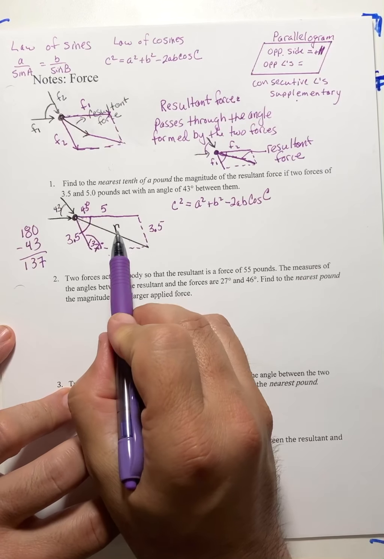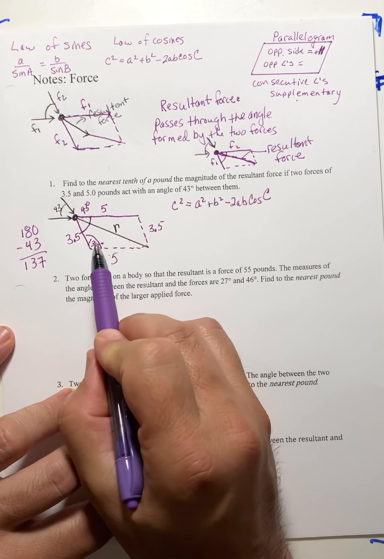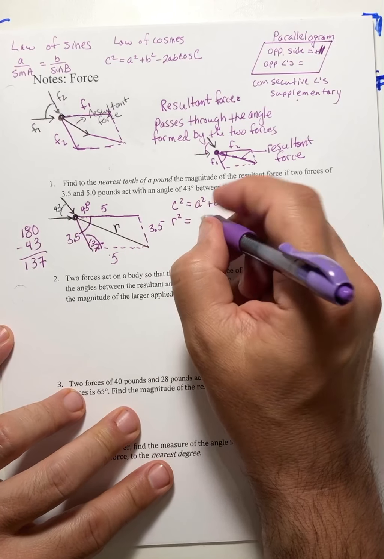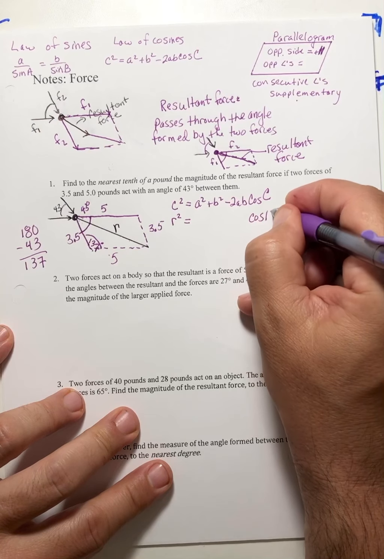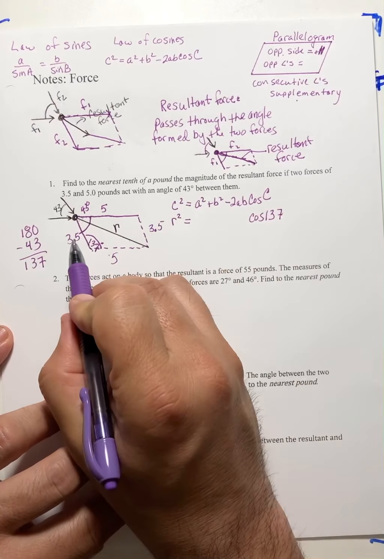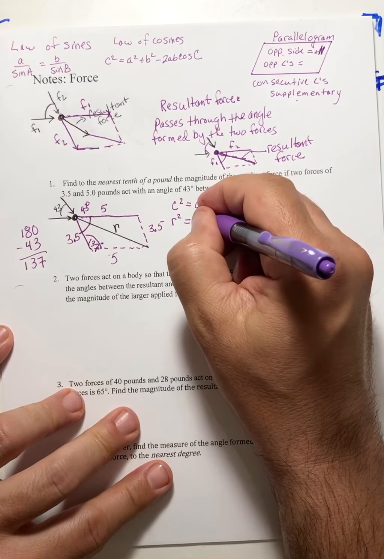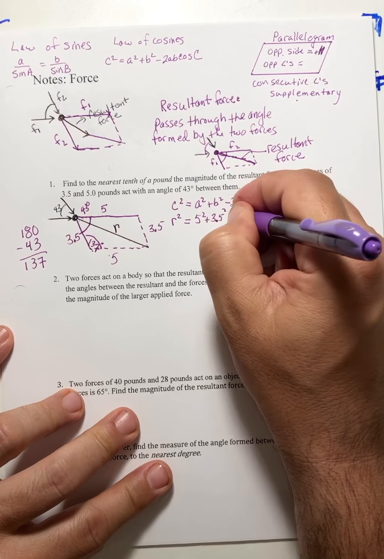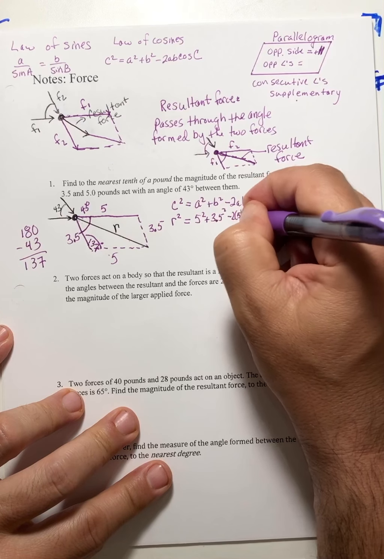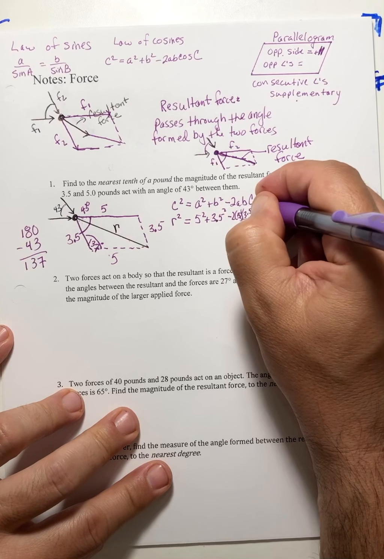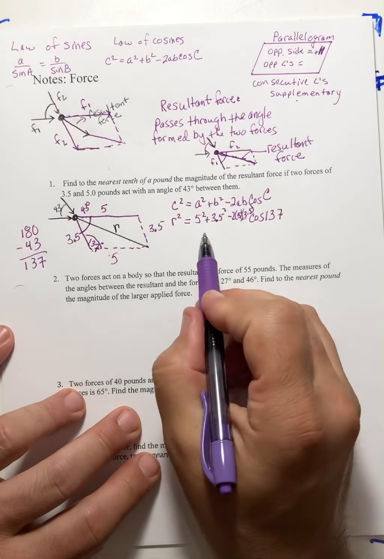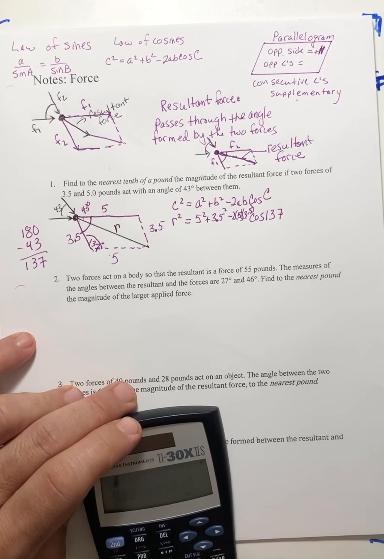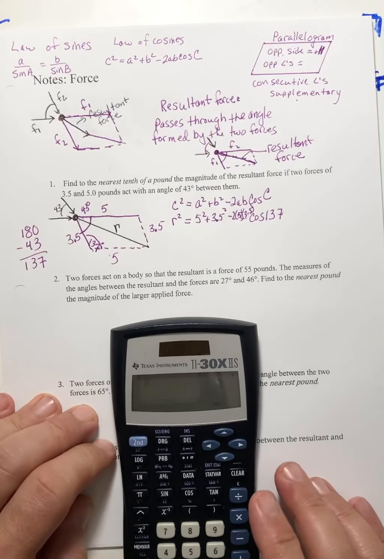Okay, so we're looking for the resultant force, which is across from this angle. So that your r squared is equal to, well, cosine of 137 is way over here. I just have to fill in my 3.5 and the 5. Okay, and then everything else just gets typed right in the calculator. Here we go.